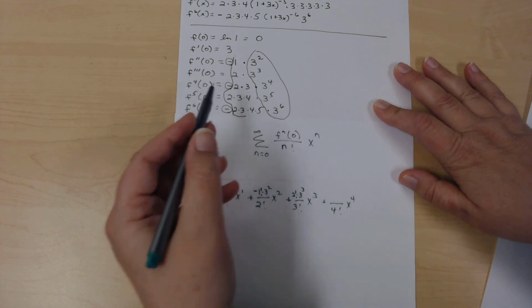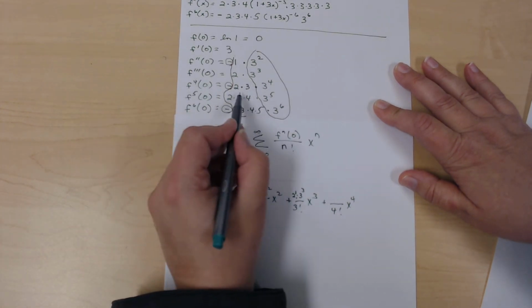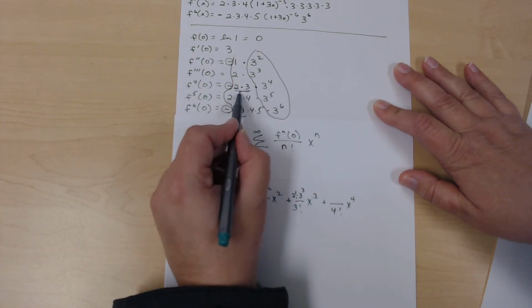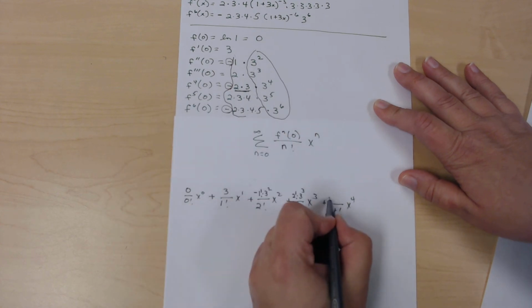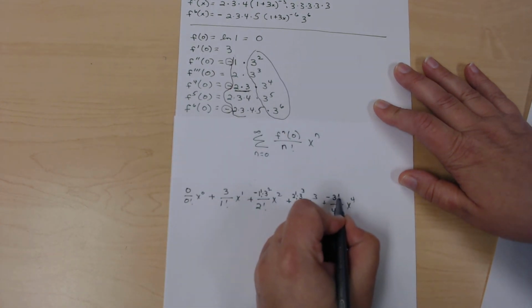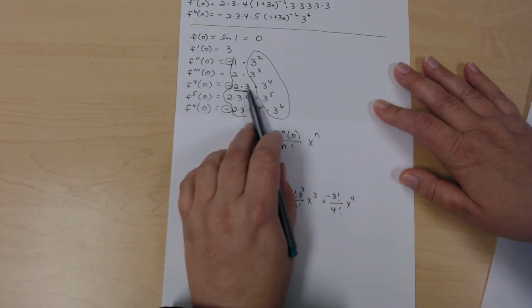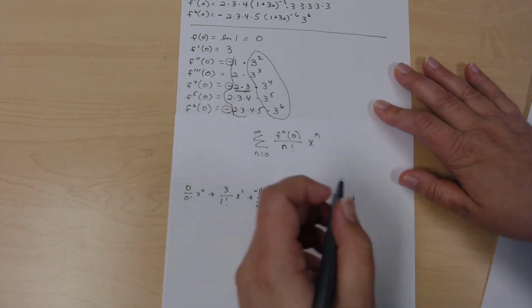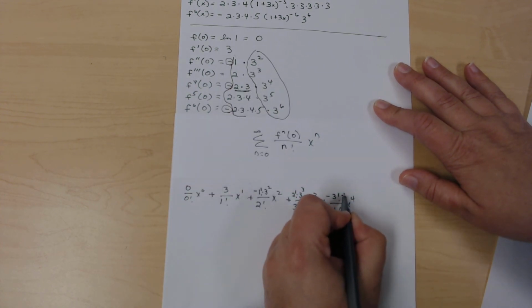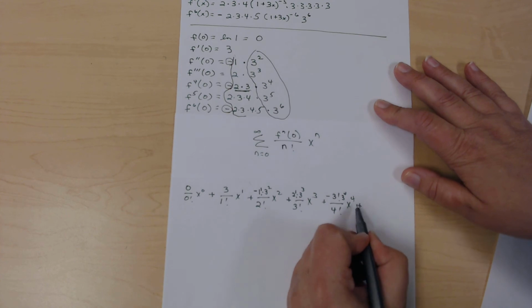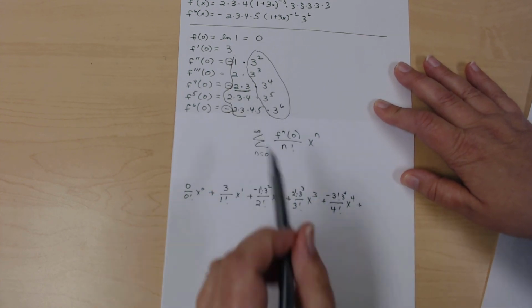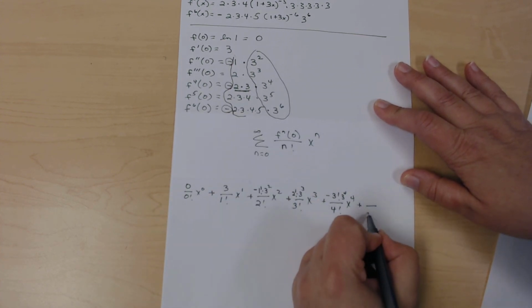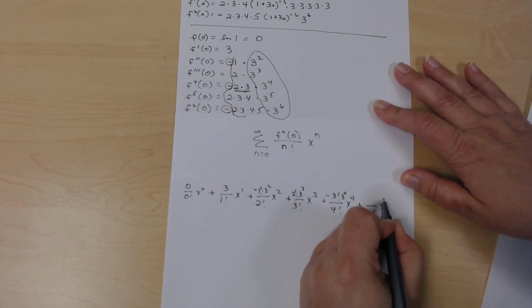Where am I at? I'm at 4. So this I could write as 3, I can't forget the negative. I can write it as 3 factorial. And then I also need a 3 to the 4th. Let's at least do one more. So we've got 5 factorial, x to the 5th.